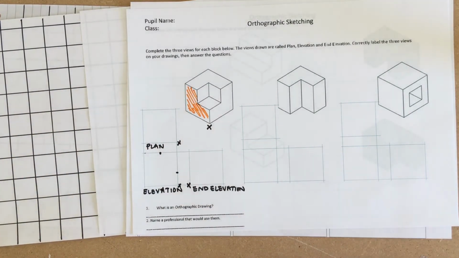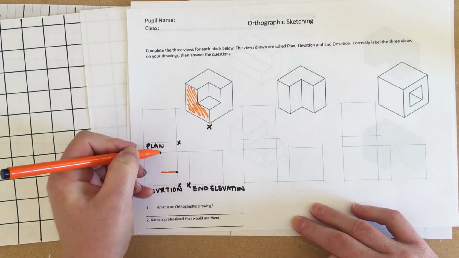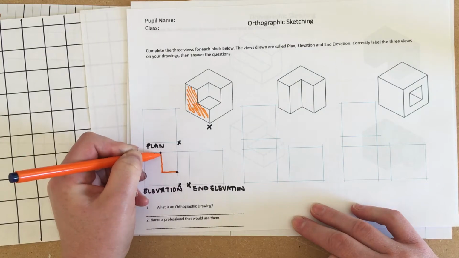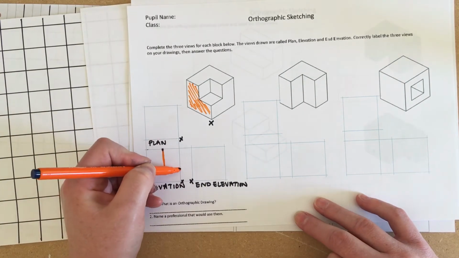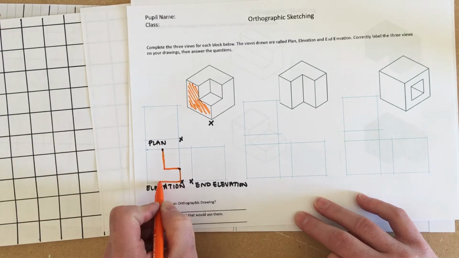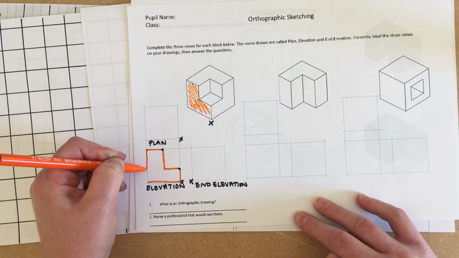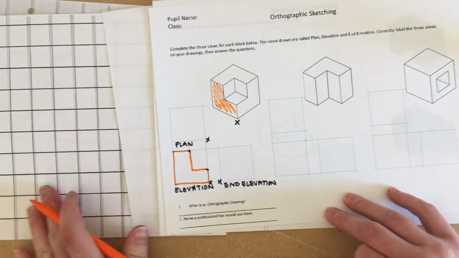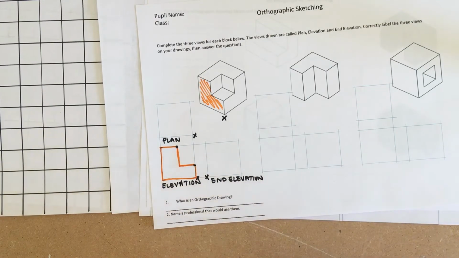I'll use my orange pen to draw those 2 lines of the elevation, like that. Remember to turn your page to your hand so you get a nice straight line. You're not drawing this right now, you're just watching, and then I'm going to show you how we're going to draw it using the grids. Remember the grids? So that's my elevation view.